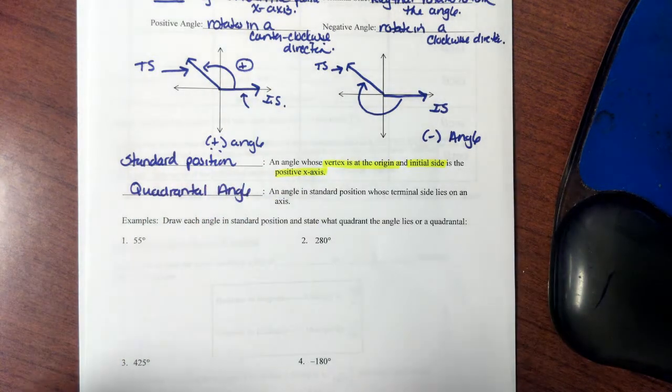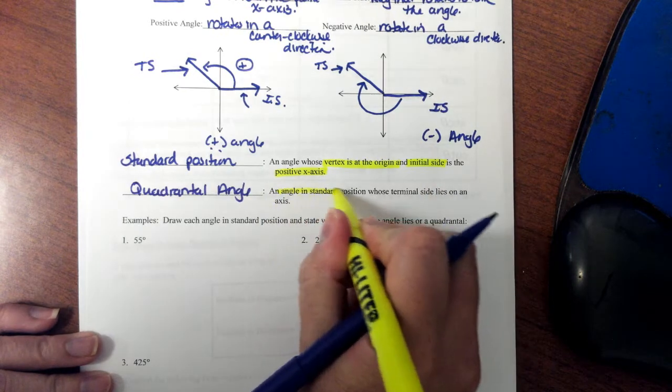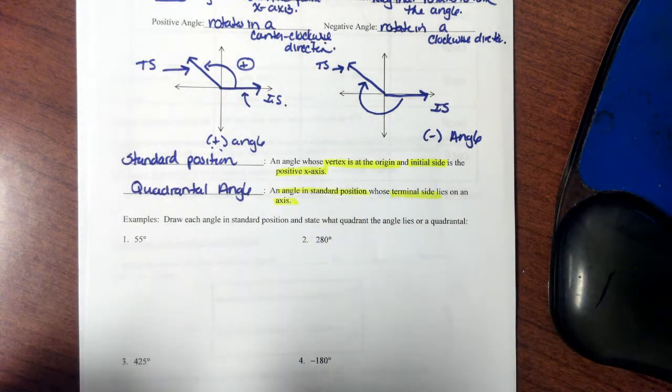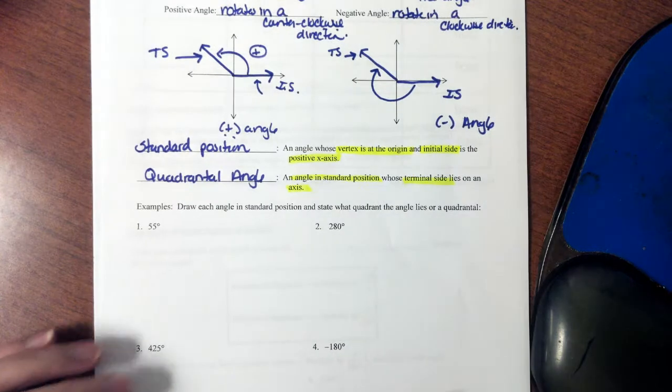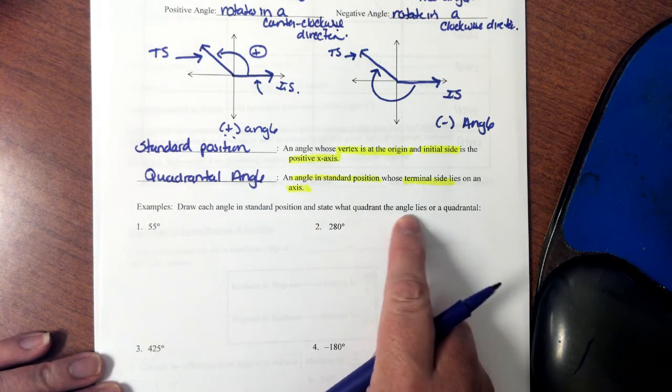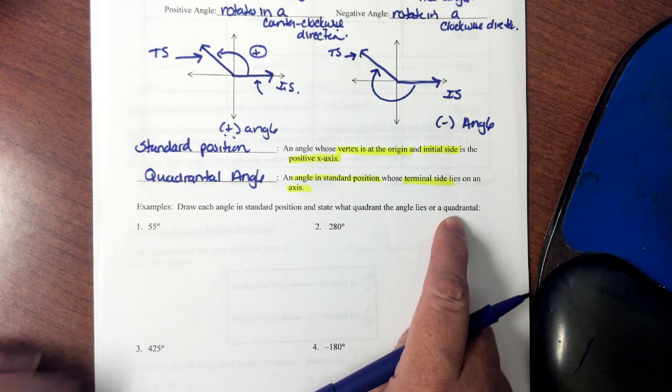A quadrantal angle, again, you're still looking at angles in standard position, but the terminal side actually falls on an axis. So for example, a 90 degree, a 180, a 360, all would be called a quadrantal angle. So now we're just going to practice sketching angles in standard position and then tell me what quadrant the angle lies in or if it's a quadrantal.